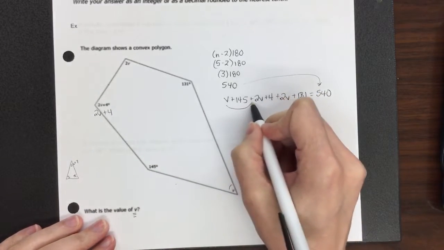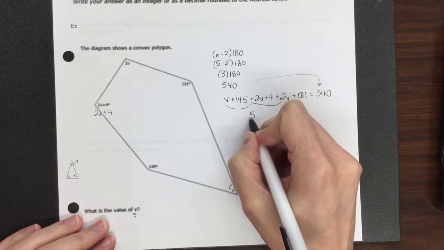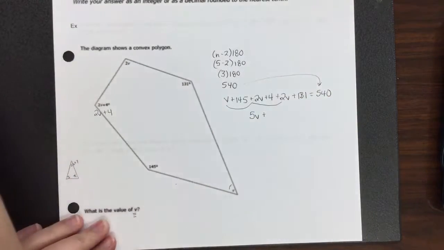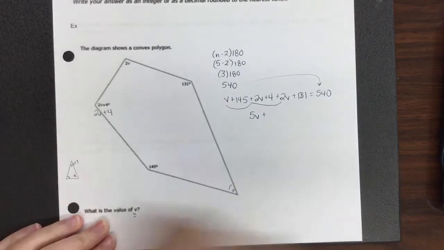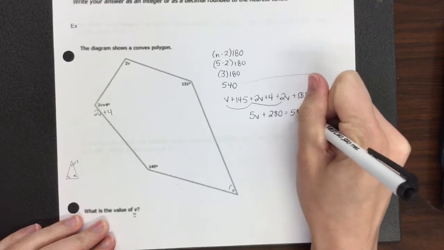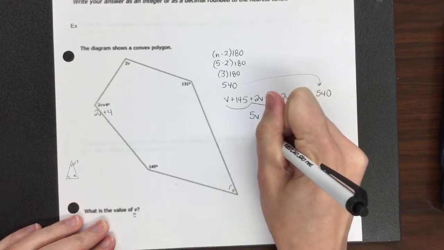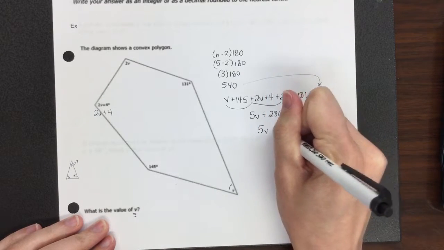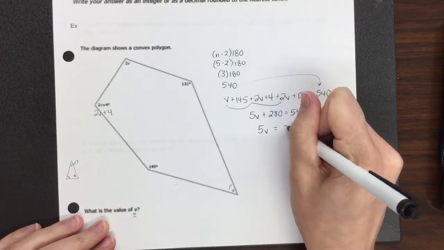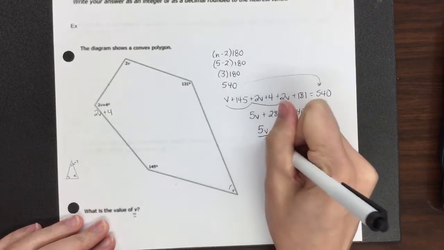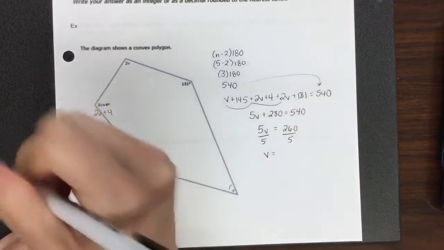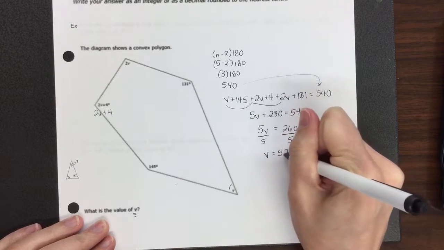So we combine our like terms and we end up with 5v plus 280 is going to be equal to 540. Subtract the 280 from both sides, and that's going to leave us with 260. Divide both sides by 5, and v is going to be equal to 52 degrees.